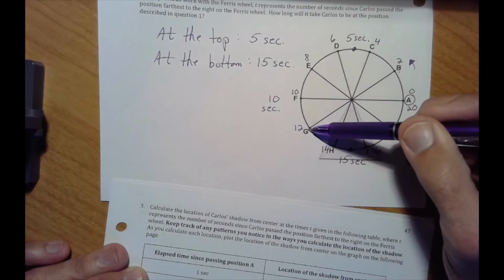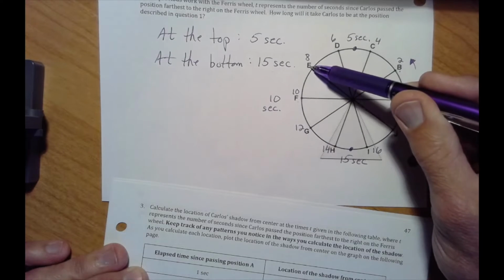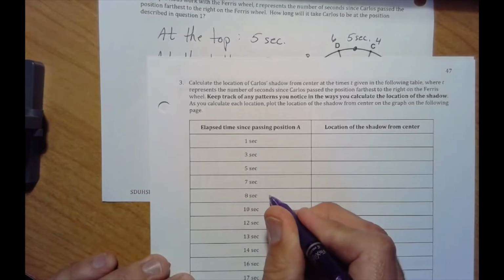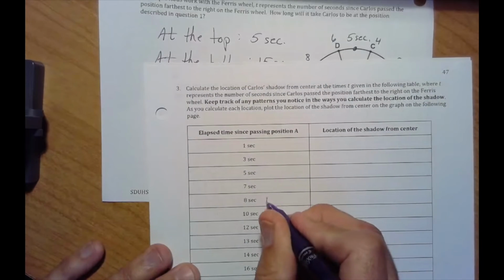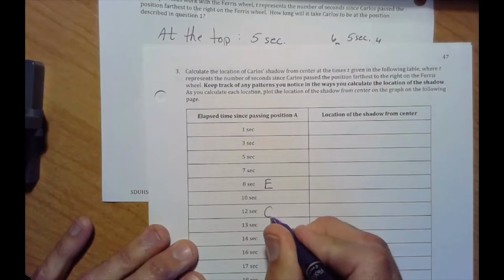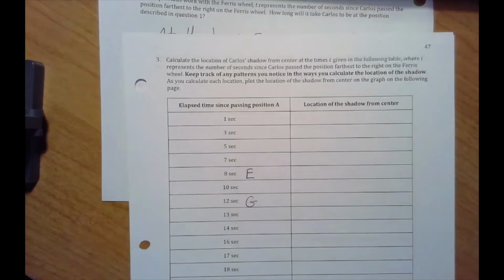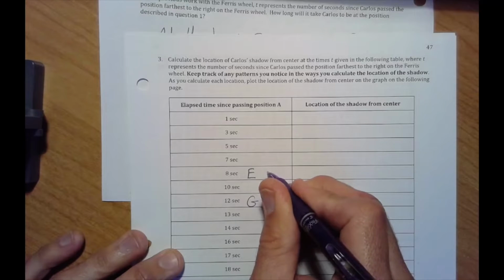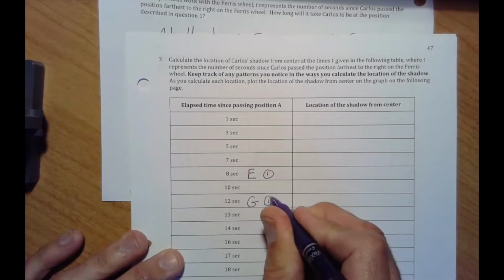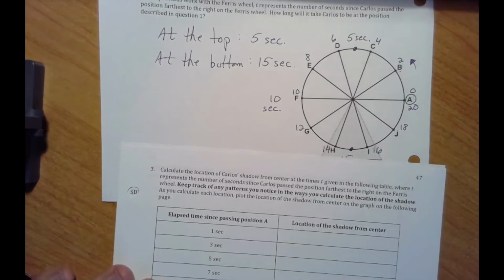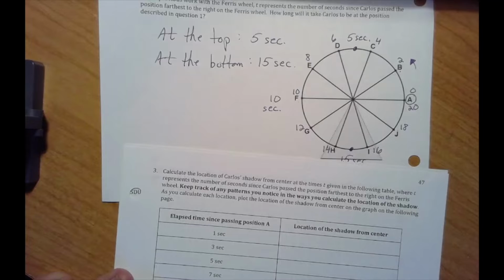E and G would have the same, so that's at 8 seconds and 12 seconds. So I'm going to write down for 8 seconds, this is really letter E on the diagram, and at 12 seconds this is letter G, and those are going to be the same. Okay, so I'm going to code those by putting a little 1 in a circle and a 1 in a circle. Those two go together.